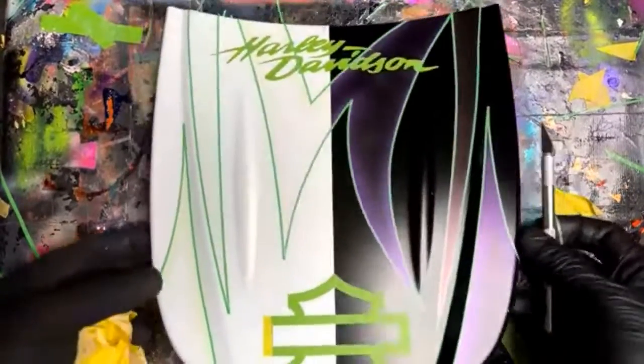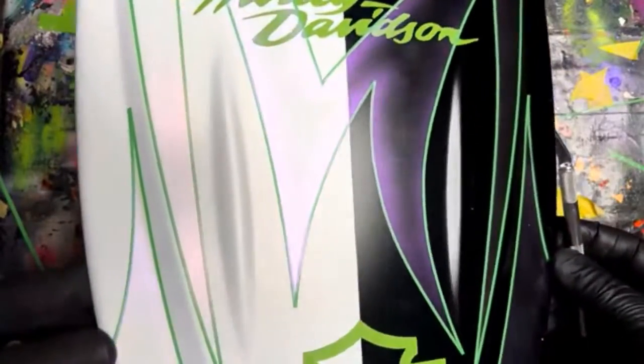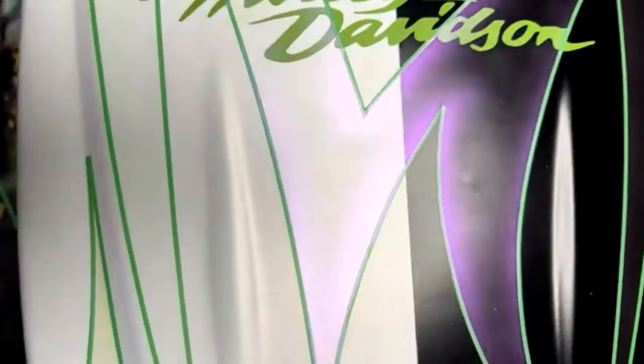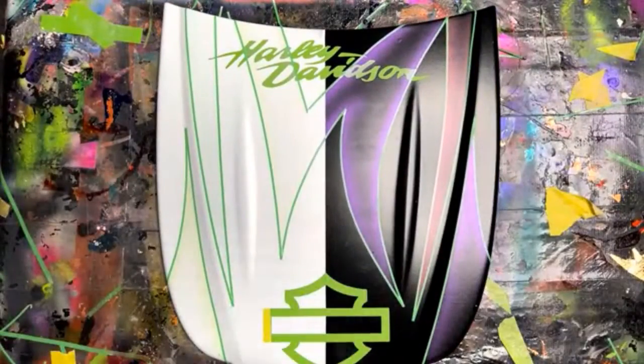Okay, that's looking good. You can see a big difference there. There you go. You can kind of see where that purple is showing up. I'm going to go ahead and pull the edges of the 16th inch tape.